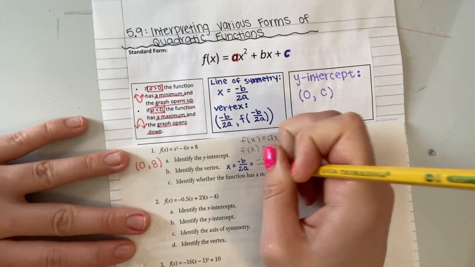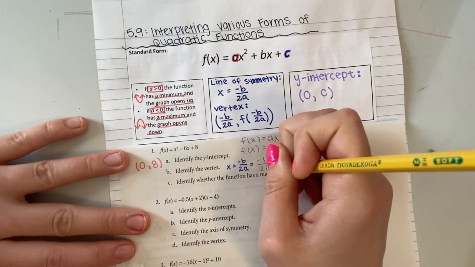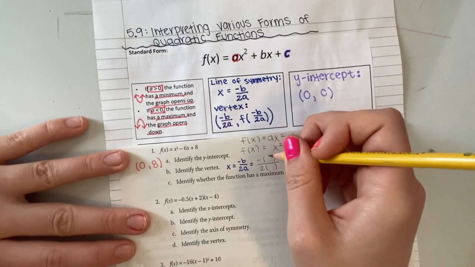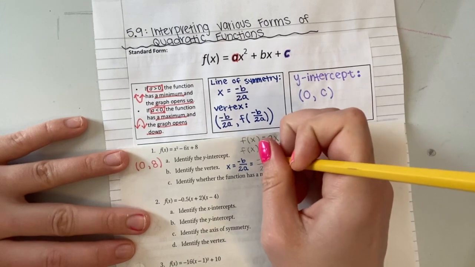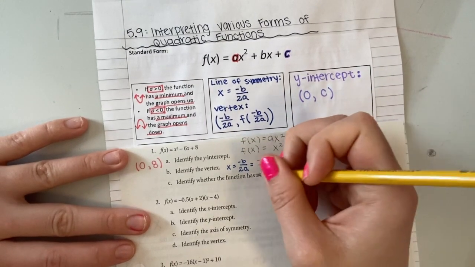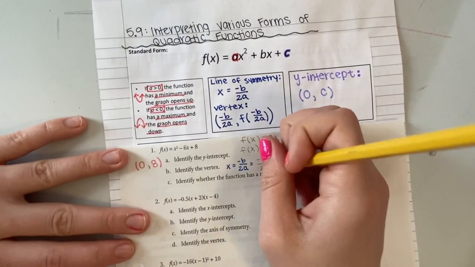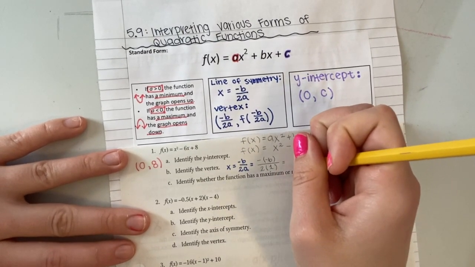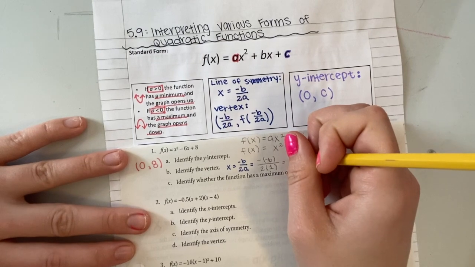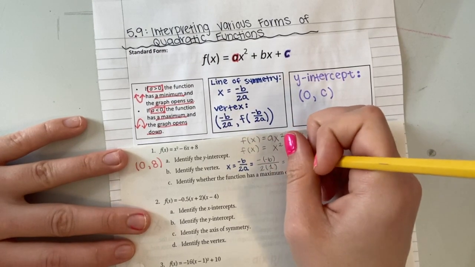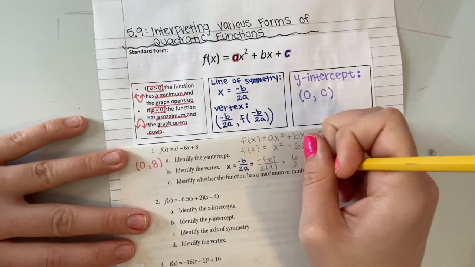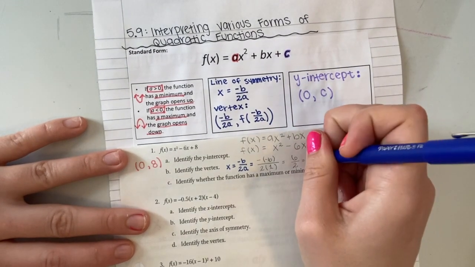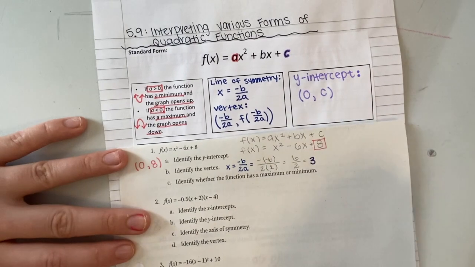And this is what I like to do in order to make sure my signs remain consistent. So I have negative, whatever b is, negative 6 in this case. And then a is just 1. So my x value of my vertex ends up being negative times negative, so a positive 6 over 2, which gives me 3. 3 is just the x value of my vertex.